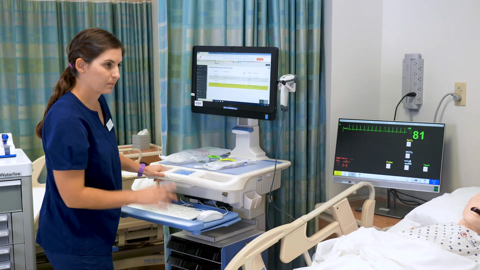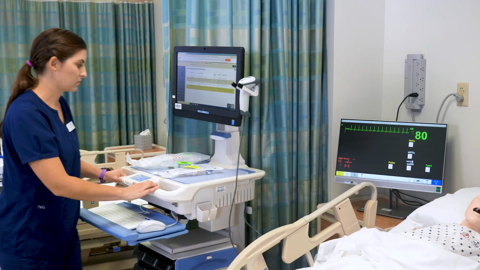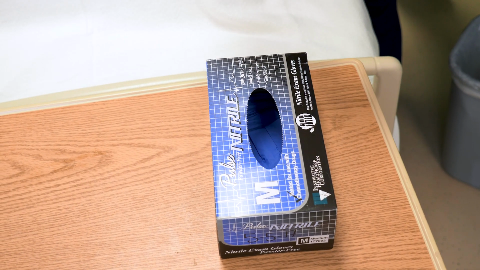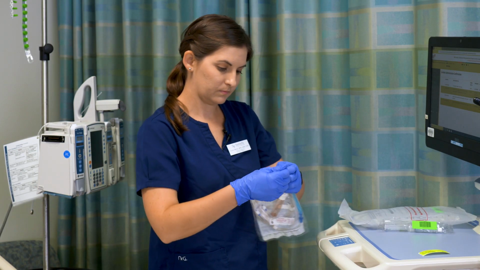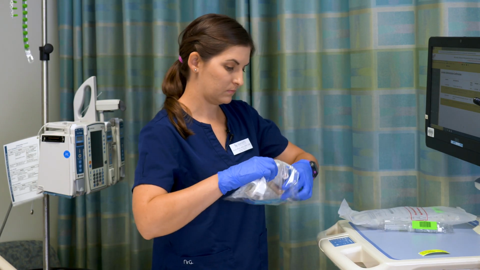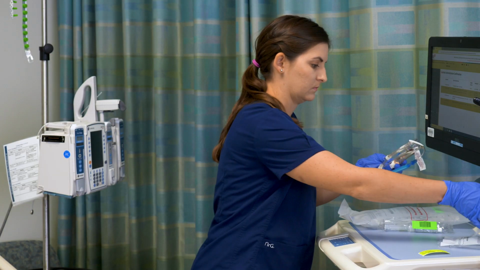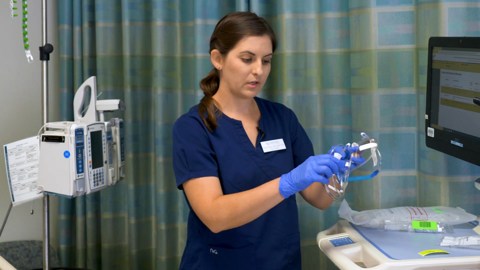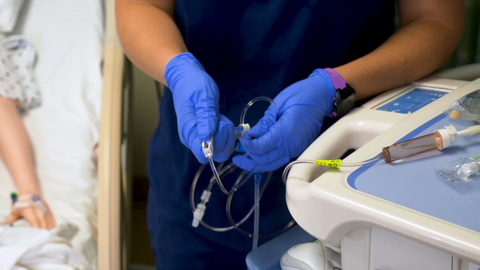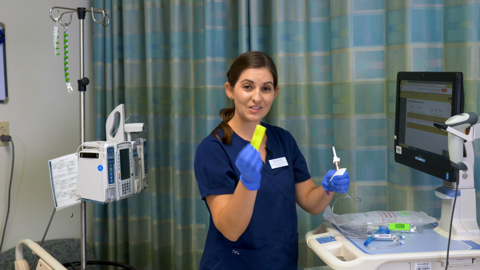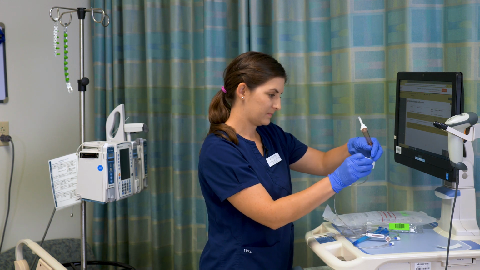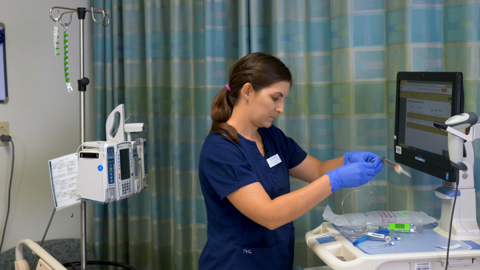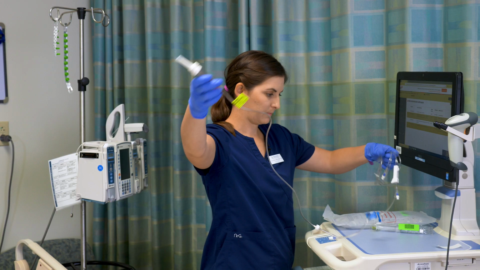Okay, Ms. Duncan, I'm just going to come around to the other side where your IV tubing, or IV pump, is. So I'm going to go ahead and put on my gloves and then get my IV tubing ready. I want to make sure as soon as I pull my tubing out that my roller clamp is engaged. I'm going to attach my label to my tubing.